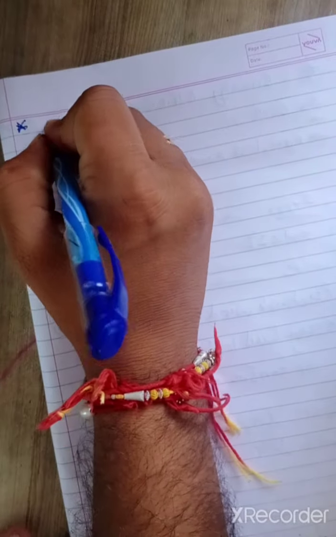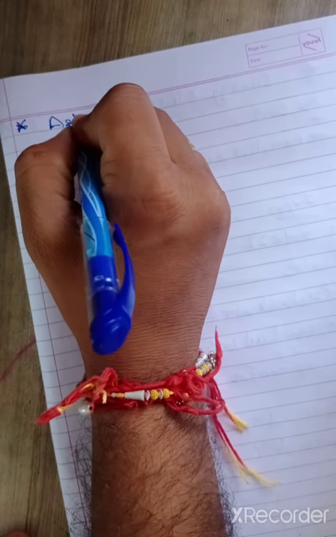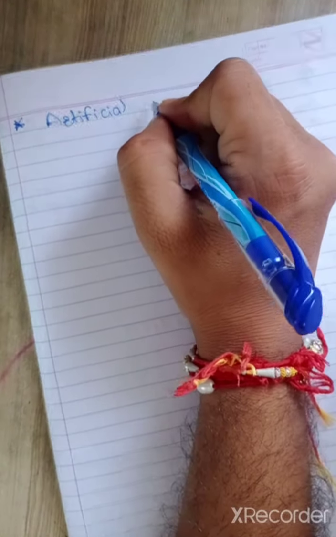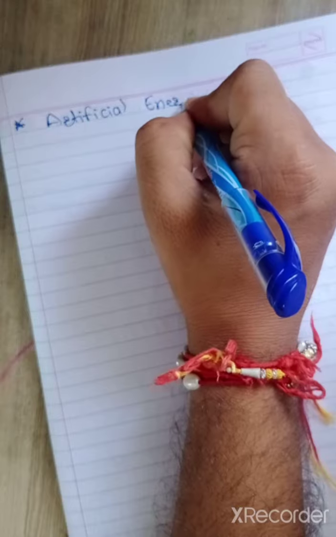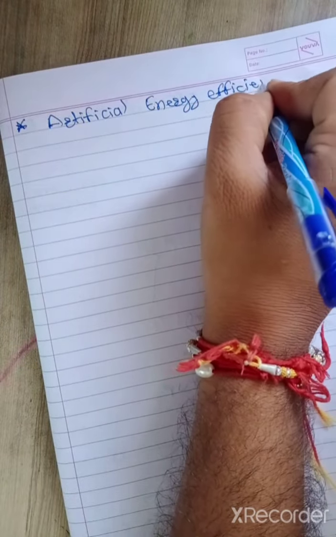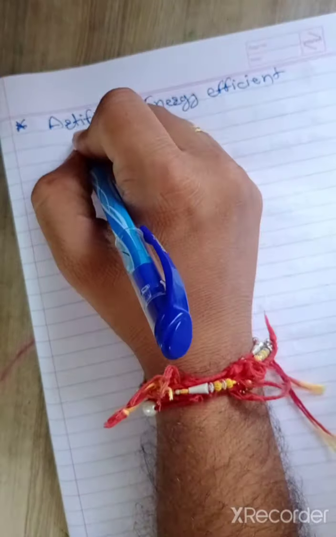Next point is artificial energy efficient illumination.